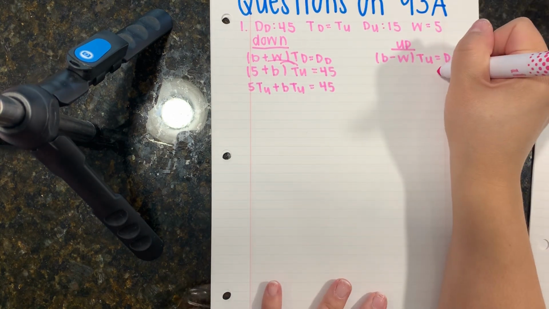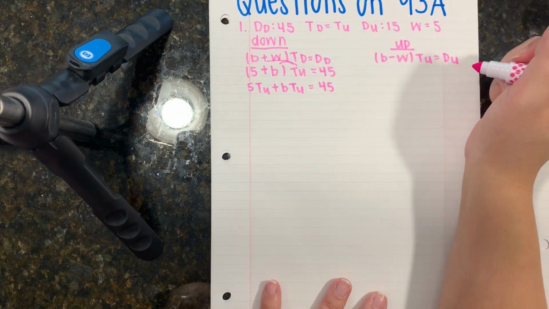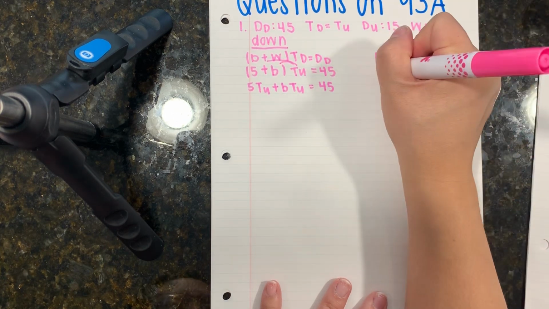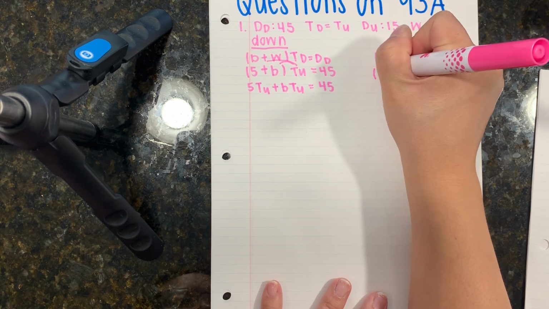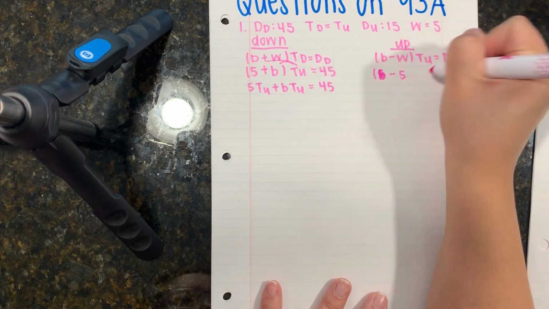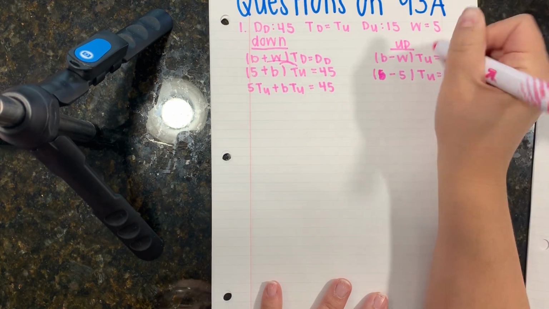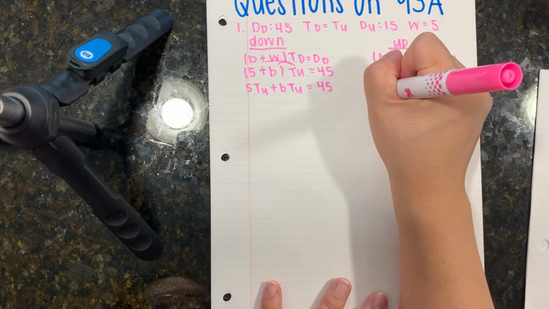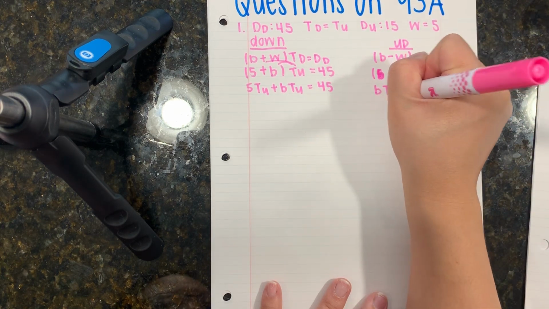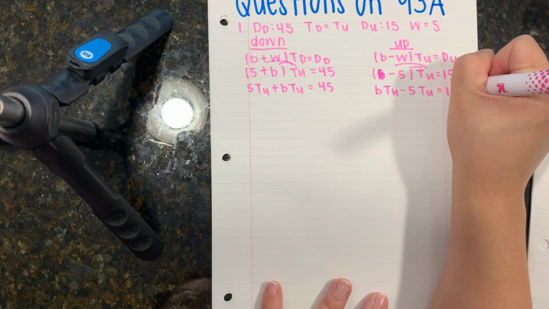Now I'm going to move on to this equation over here. I'm going to replace my W with the 5. I'm going to leave TU and change DU to 15. So that would be B minus 5 times TU equals 15. I'm going to distribute the TU. Sorry, that should be a B, so it would be BTU minus 5TU equals 15.